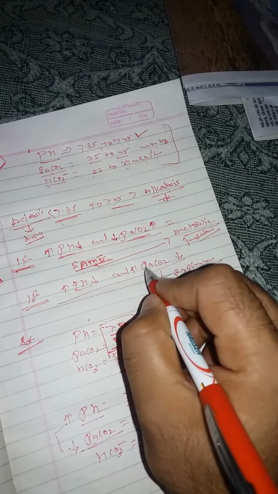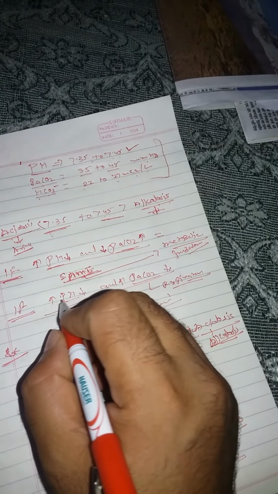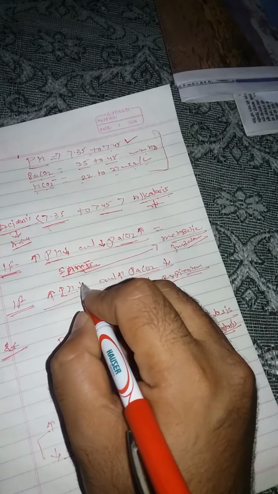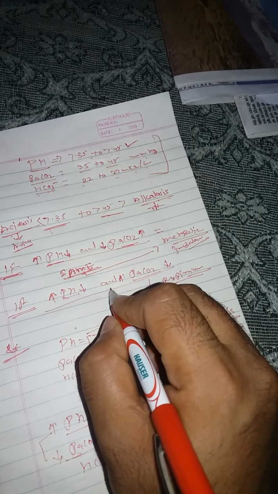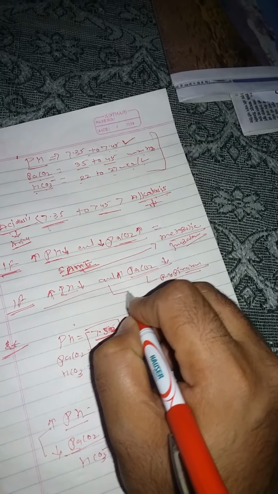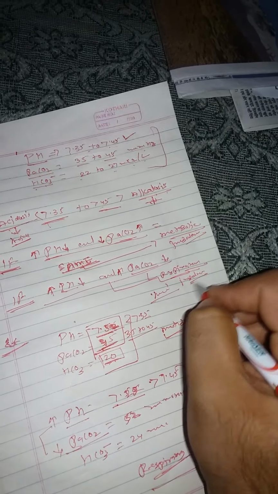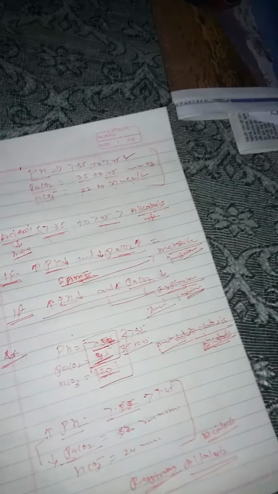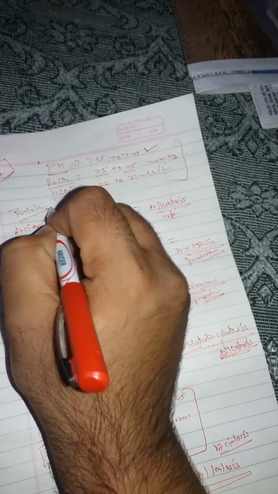For the respiratory, if pH and PaCO2 are in the opposite or reverse direction, meaning if pH increases, PaCO2 decreases, and if pH decreases, PaCO2 increases, then we say it is a respiratory imbalance. Now we will see two examples to understand this trick and sort out the question.